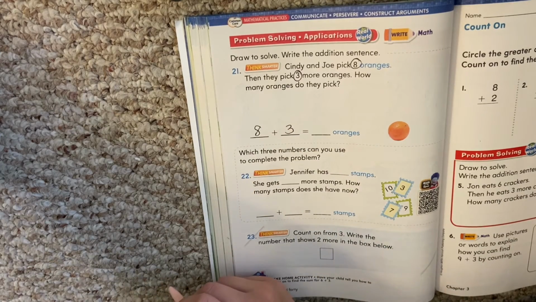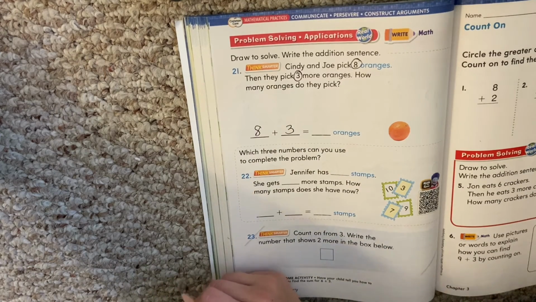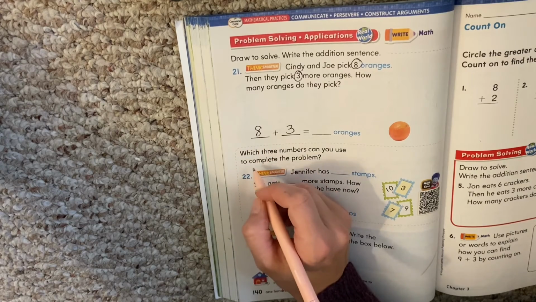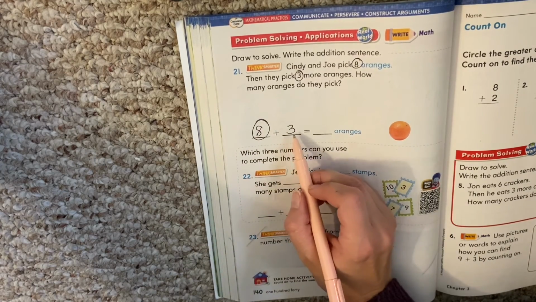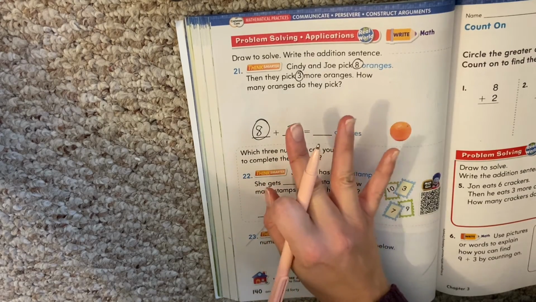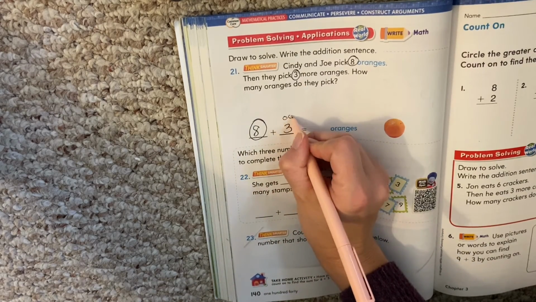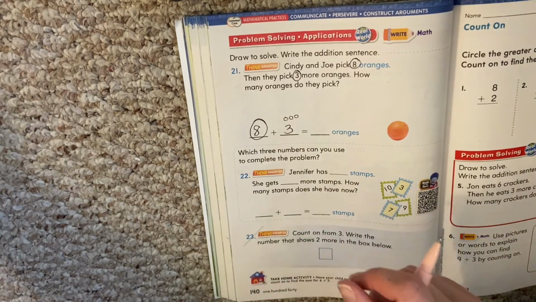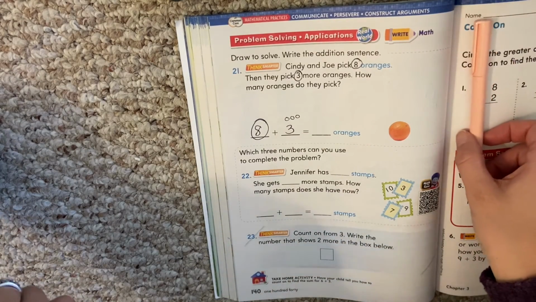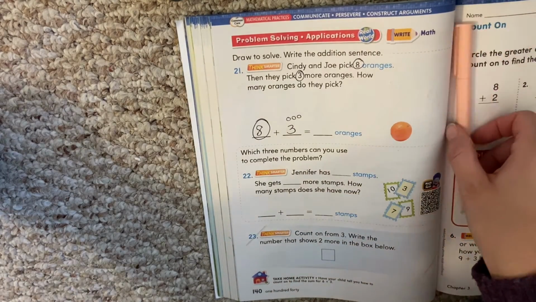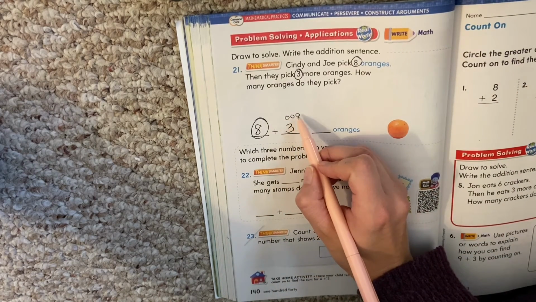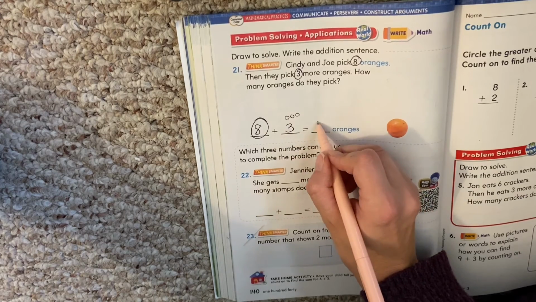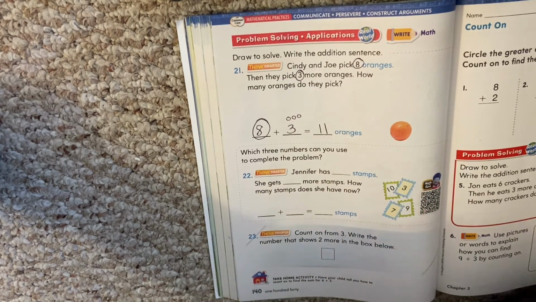We're going to use our count on strategy. What number do we circle? 8. Okay, and then we need 3 more. So we can either use our fingers or we can draw our 3 circles. It's up to you. All right, you ready? Let's put 8 in our head and we'll count on. 8, 9, 10, 11. 11 oranges.